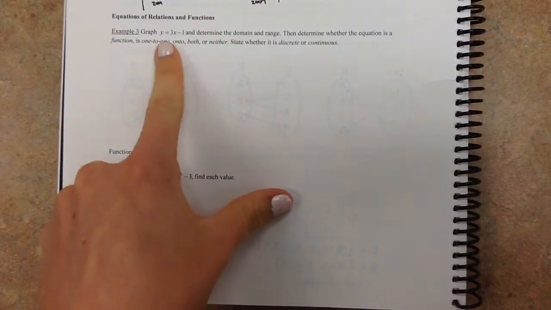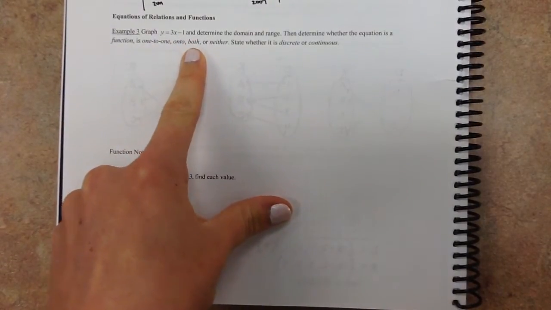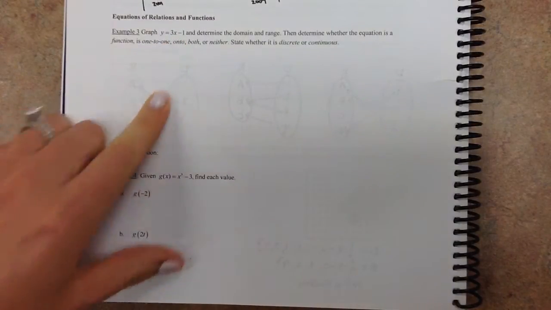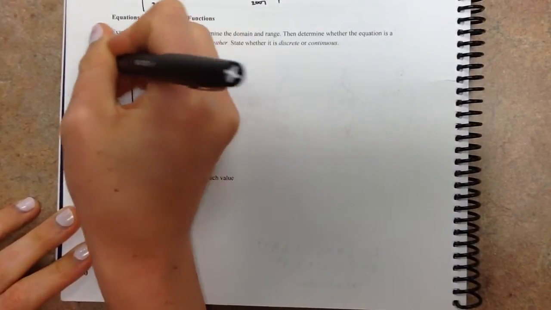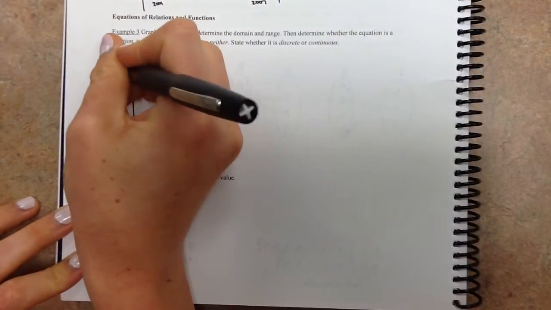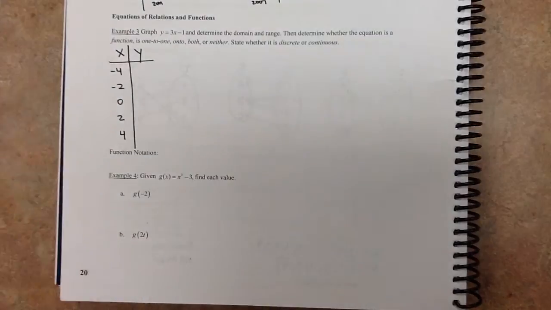So we're going to look at this first function right here, this equation y equals 3x minus 1. In order to graph it, the easiest way is just by plotting a table. Whenever you have things like this, I want you to plot a table of x and y values. This is a pretty standard table that you can do. If you go -4, -2, 0, 2, 4, you could do the odd ones if you wanted. This just makes sure you're spread out enough.